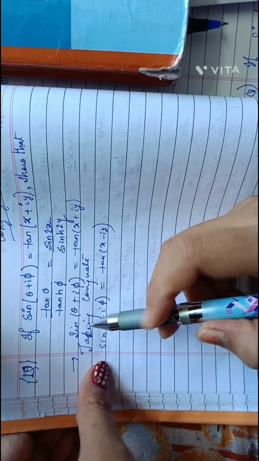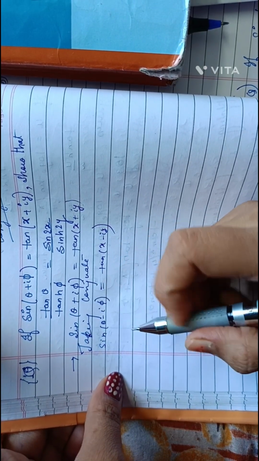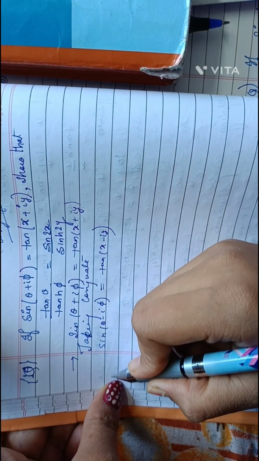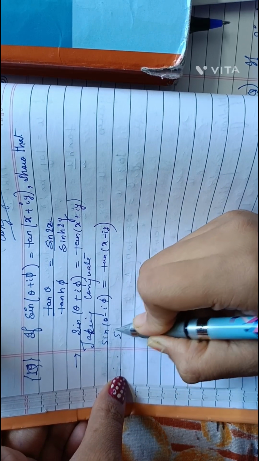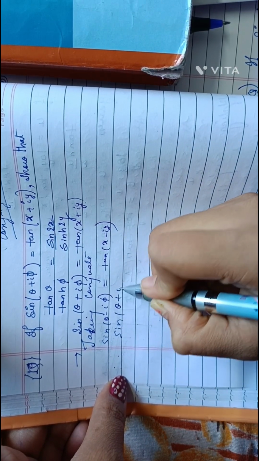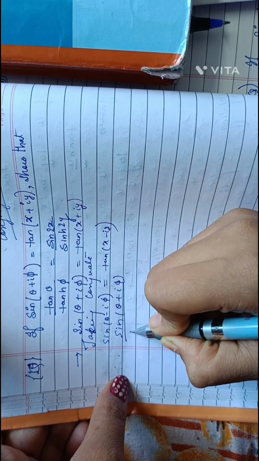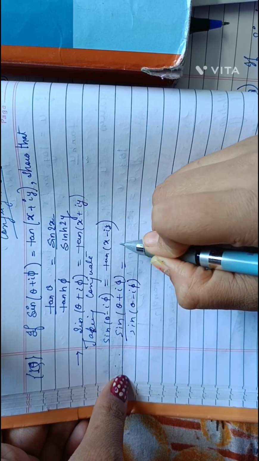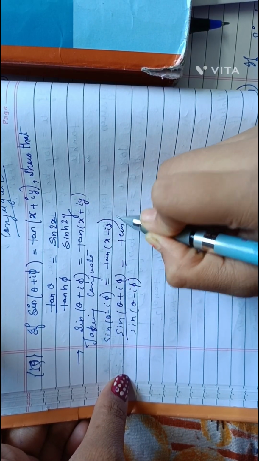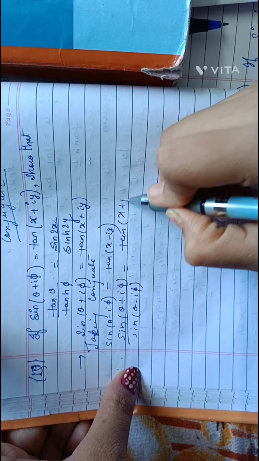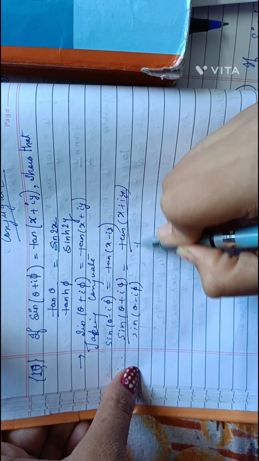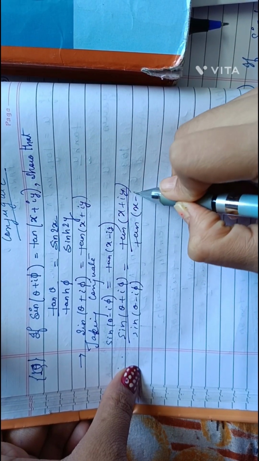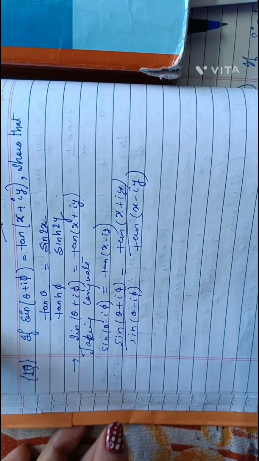Now we have to divide both of these. If we divide both of these, we will get sin theta plus I phi upon sine theta minus I phi is equal to tan x plus Iy by tan x minus Iy.